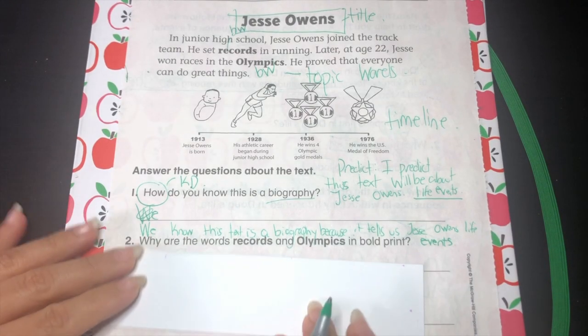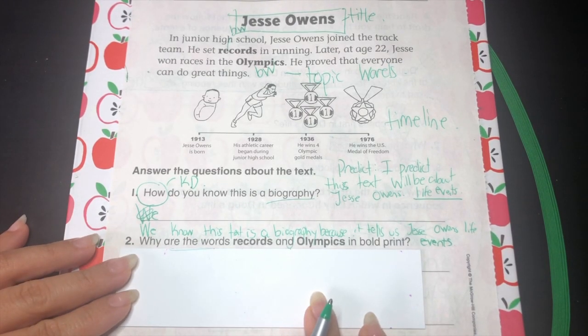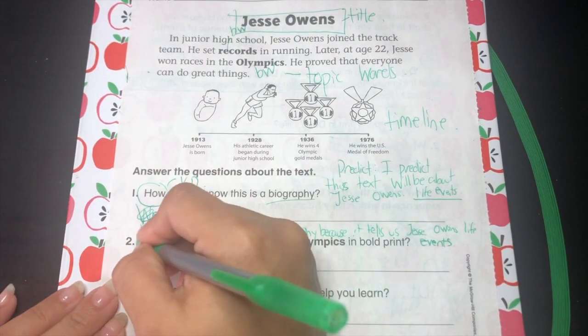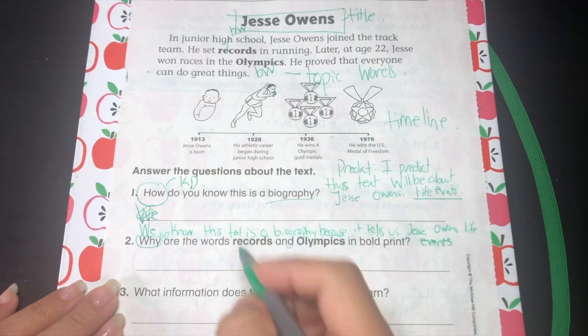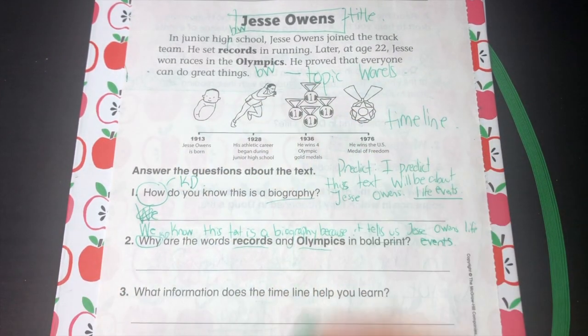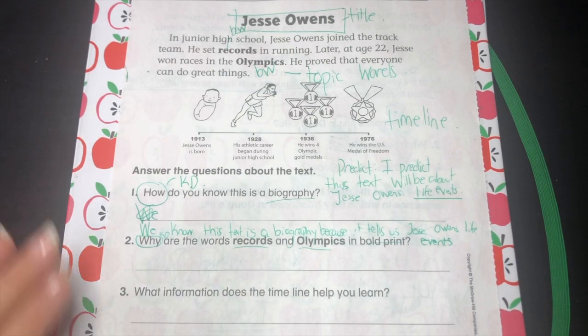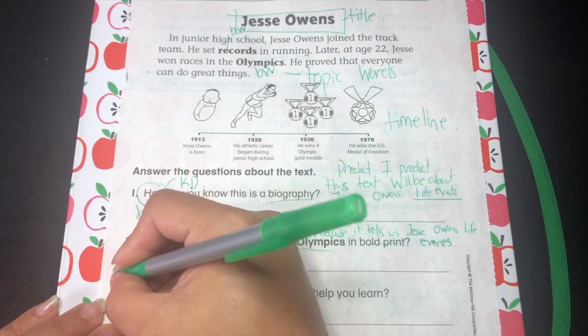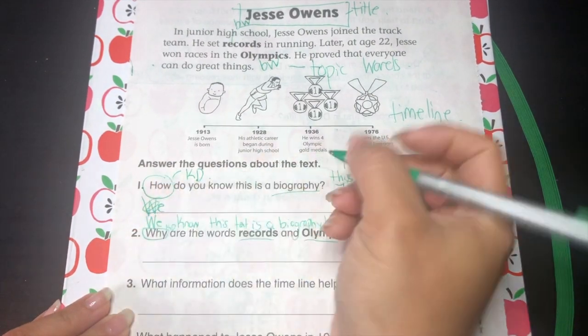Number 2. Why are the words records and Olympics in bold print? Wow! Key detail. These are words that are in bold print. Why? I already gave you 5 minutes to answer that, so I'm going to answer it here at the bottom.